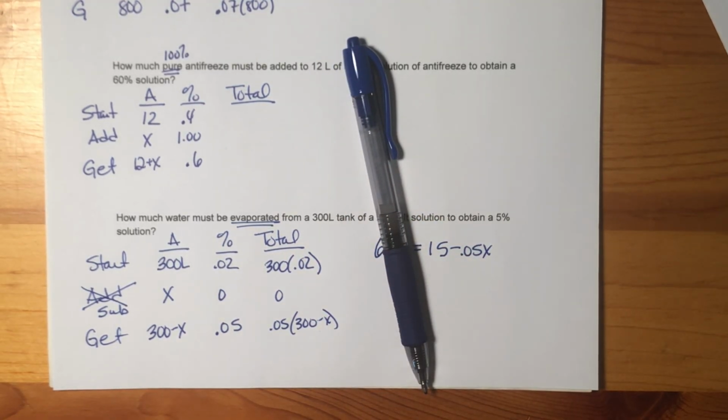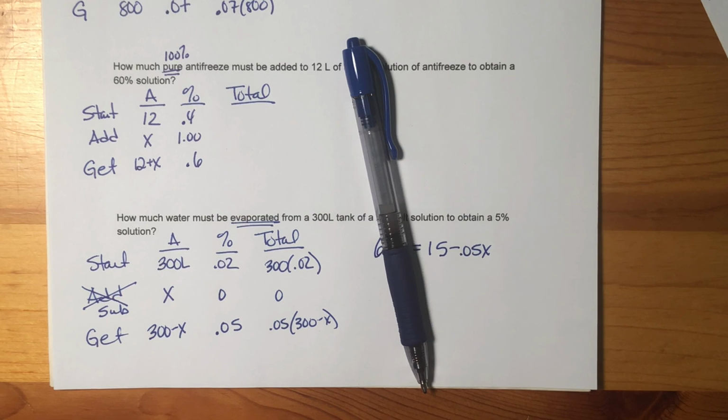Okay, this is day 2 of the problem set, so you're probably really good with your mixture problems at this part. I just want to make sure you're good with setting up your start, add, get. As soon as you see it's a mixture, jump right to it, start, add, get. Have fun with your problem set.